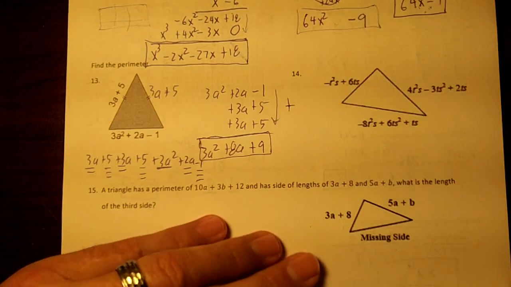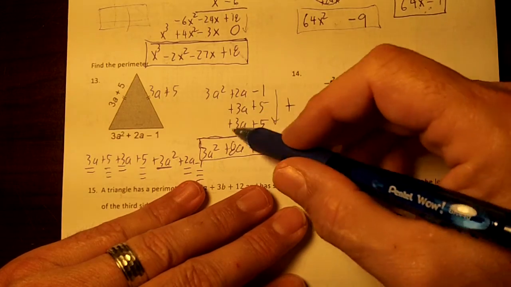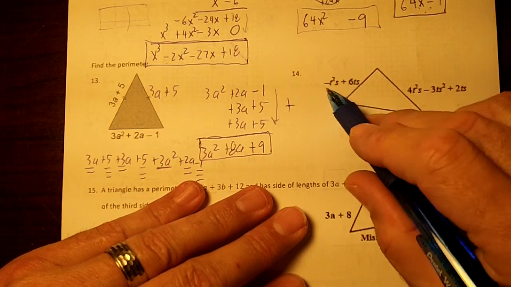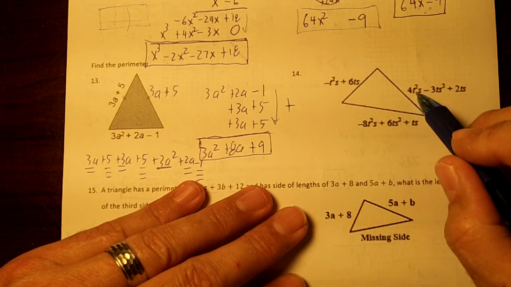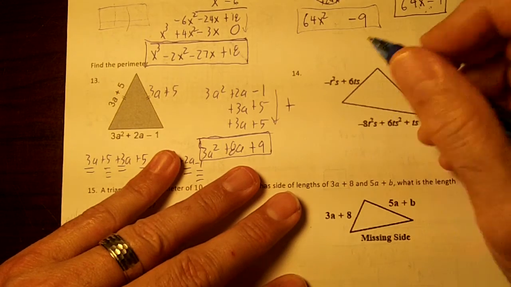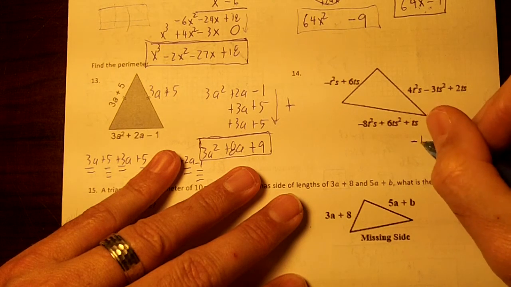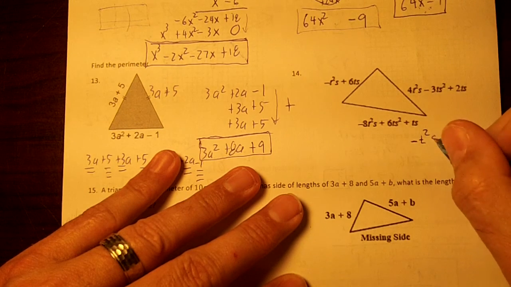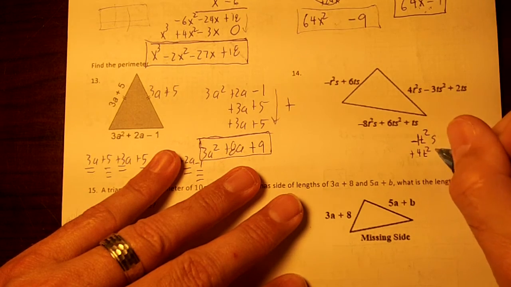Okay, this one's pretty tricky, and it's a little bit easier if you do this, okay? So we're going to line up all of our like units here. So we have a negative t squared s. Is there any other t squared s's? It's right here, isn't it? So let's put negative t squared s, and then I'm going to put 4t squared s below it. And this is a minus 1, plus 4t squared s.